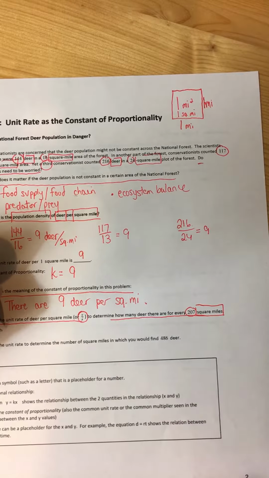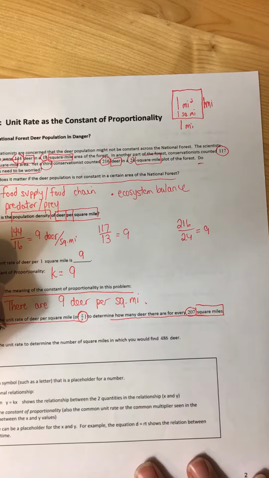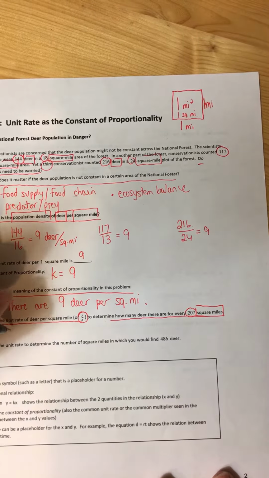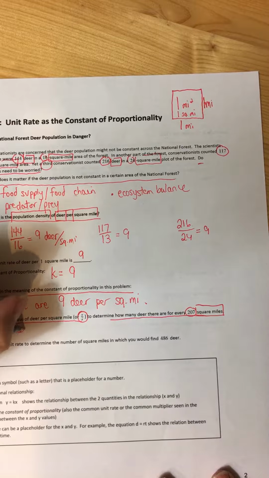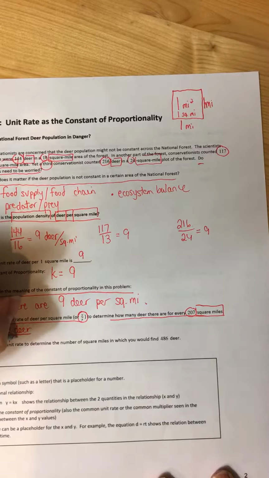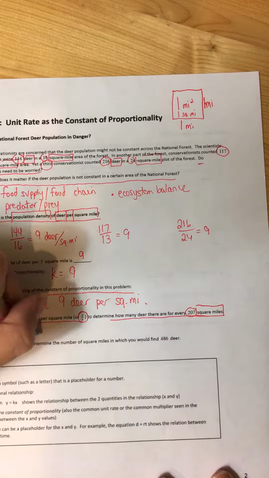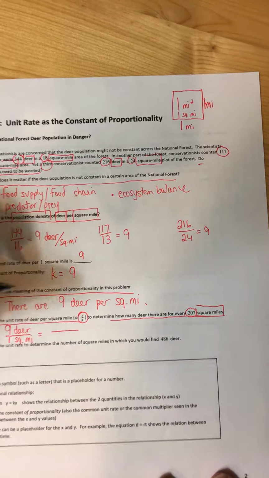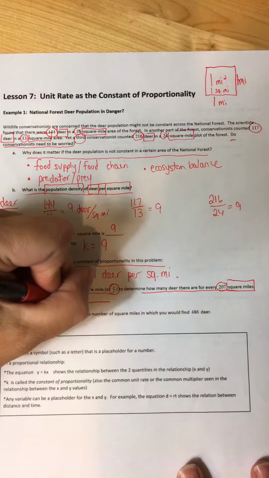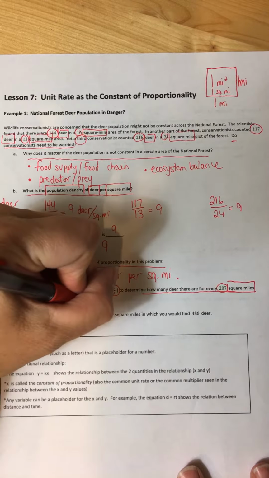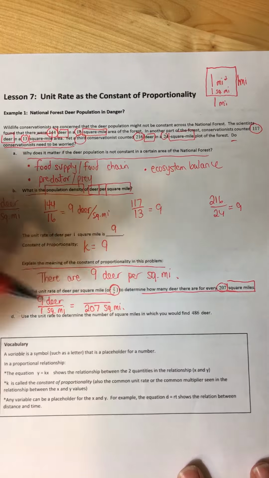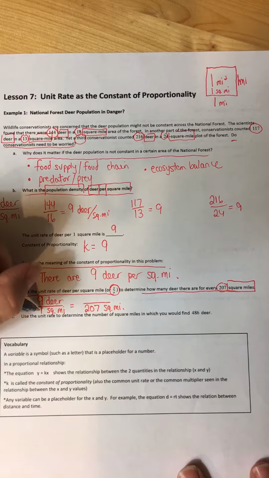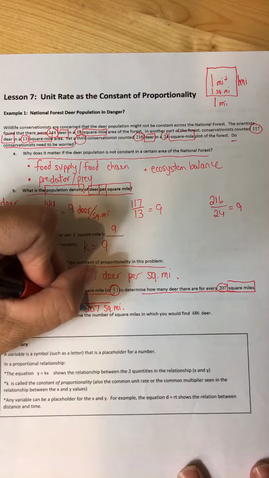So I know a lot of kids are able to just go straight to a calculation on this, and that's fine, but I'm going to show this as kind of like a proportional situation. There are 9 deer per 1 square mile, but they're wanting to know about 207 square miles. So if I were to write another ratio next to this and look at equivalency here, like the fact that they need to be equal to each other, you have 1 and now you have 207.